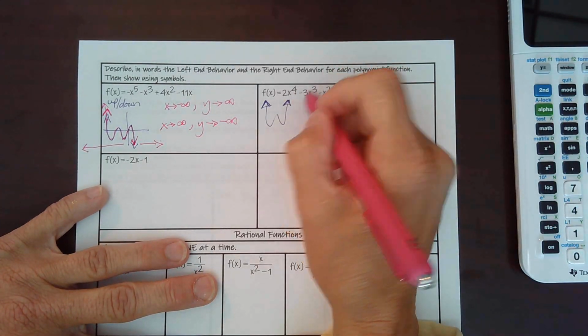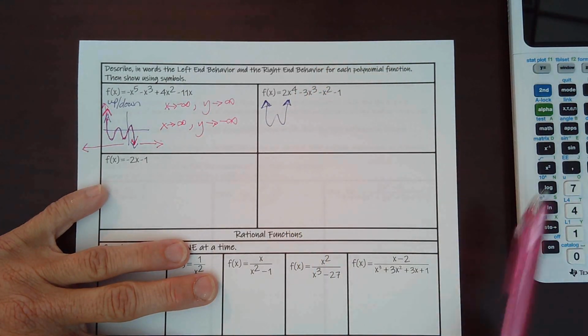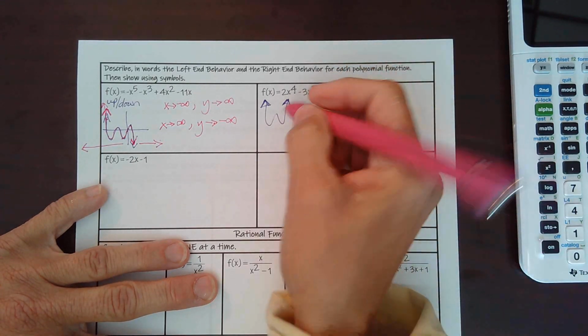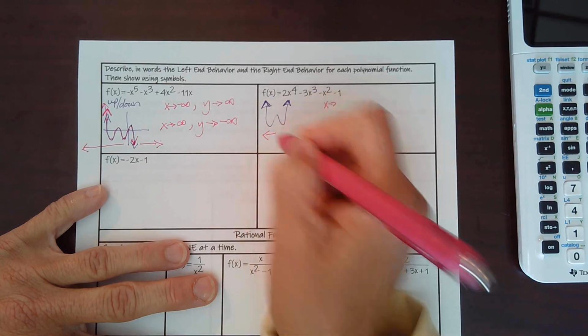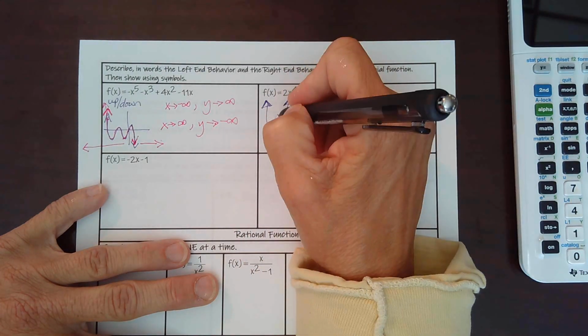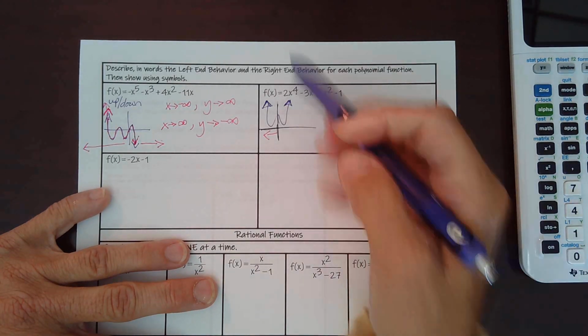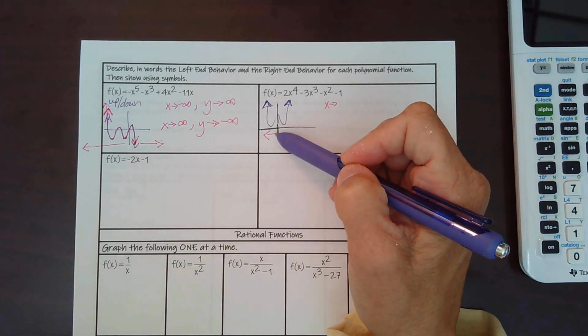So here, let's talk about our x values. As x gets smaller and smaller, maybe I need to put this on an x and y axis.